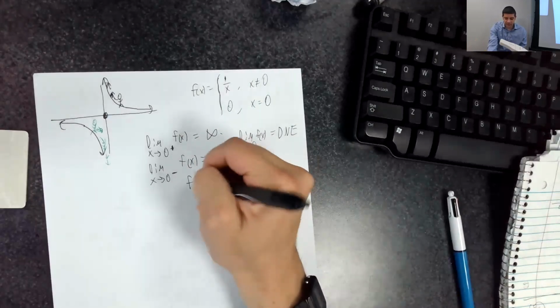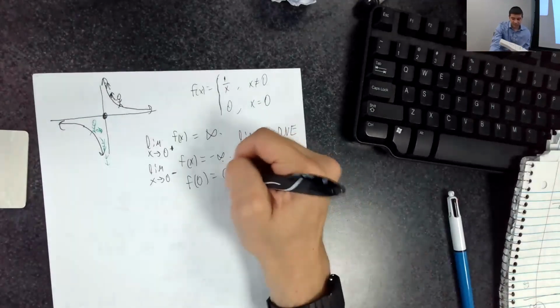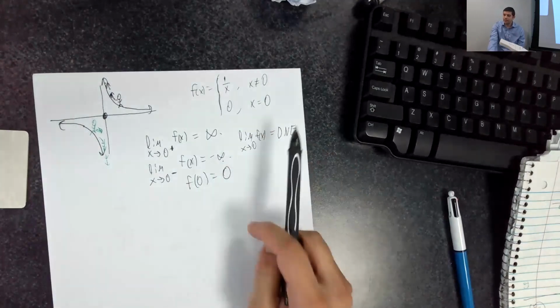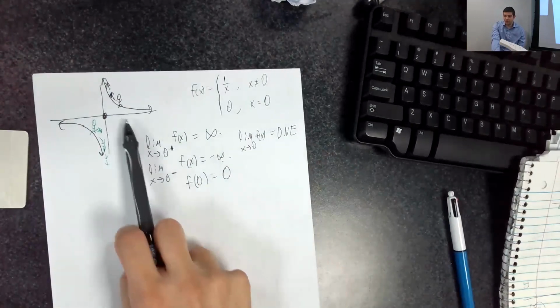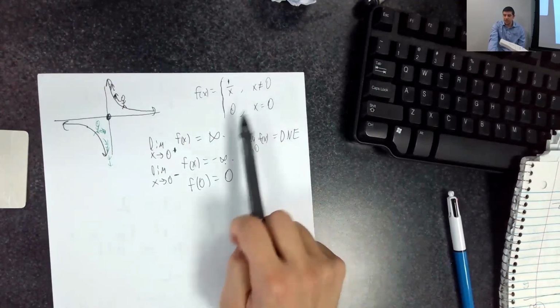What is f of 0? How about that? What is actually f of 0? 0. Yeah. You could either do that on the graph with that point, or x equals 0, output is 0.